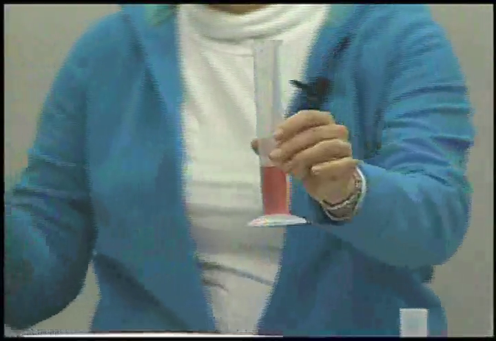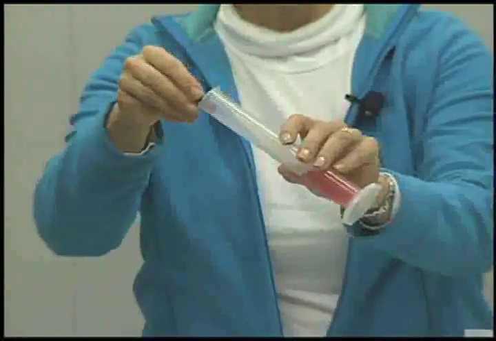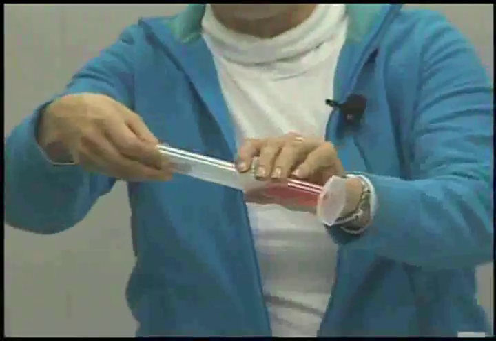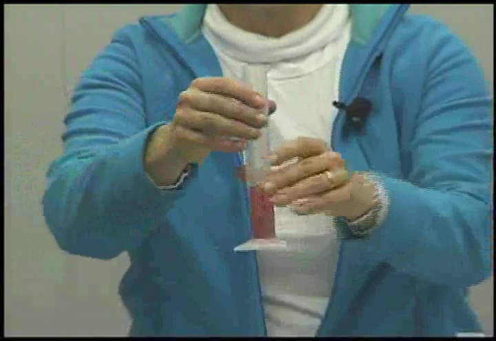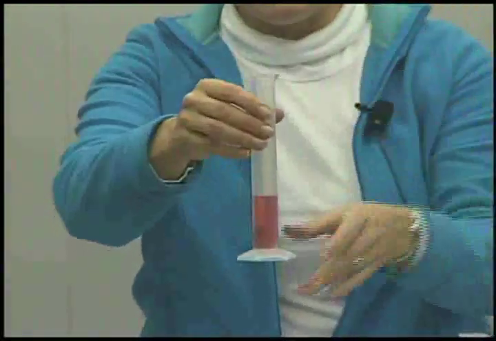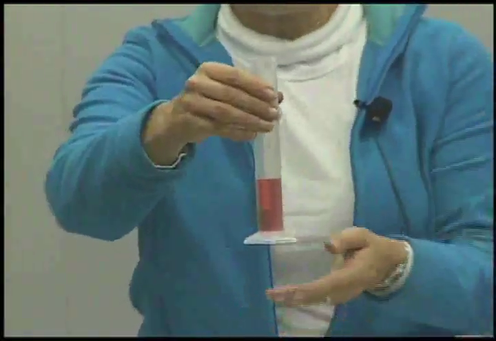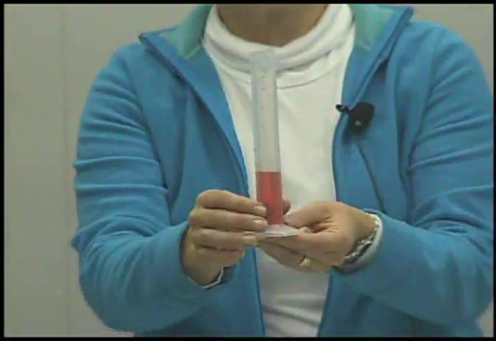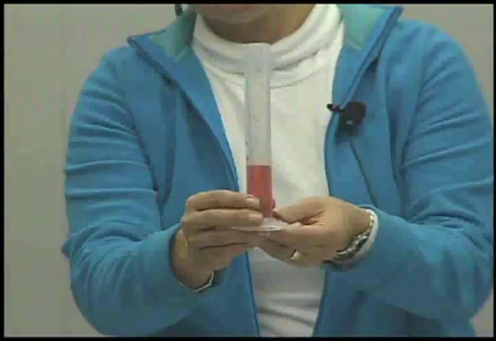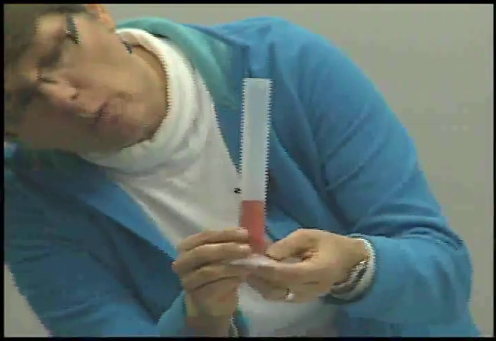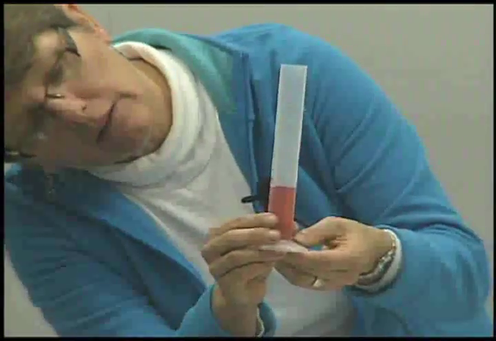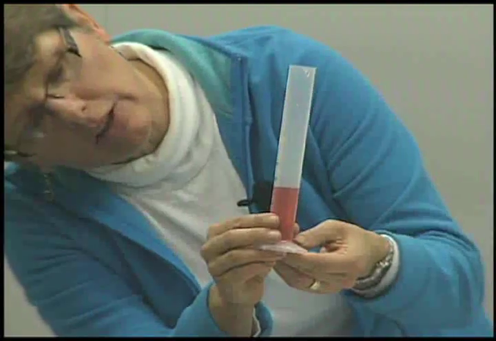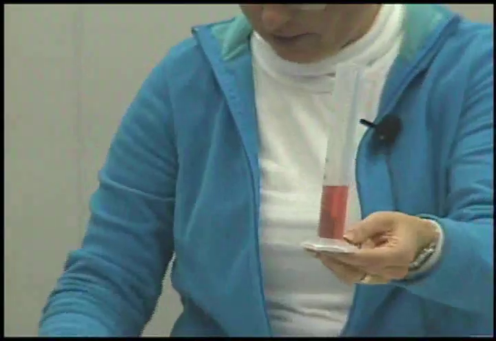I'm going to add this piece of copper. Just like when you get in the bathtub, you notice that the level of water rises in the bathtub. The same thing happens when I add this little piece of copper to the graduated cylinder. The level of water rises. So I went from 20 milliliters, 20.0 milliliters, to 22.0 milliliters.